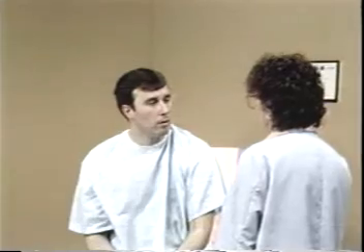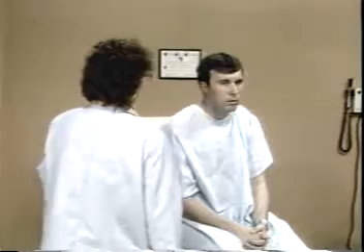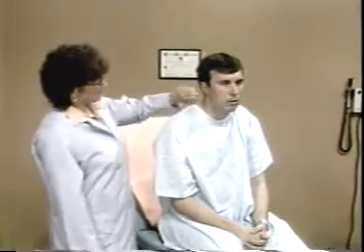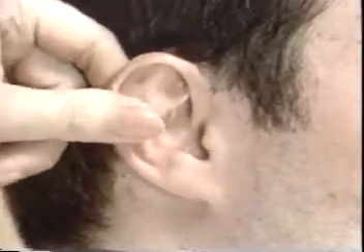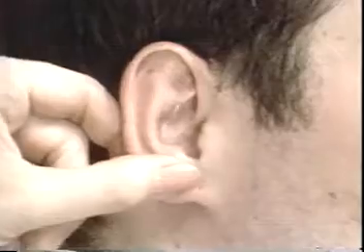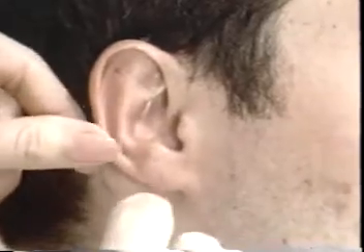Okay, I'm going to examine your ear now. First, I'll examine the position of the ear, and that looks fine. Now I'm going to feel for any lumps or nodules. Okay. When I wiggle your ear this way, does that bother you? No, it doesn't.